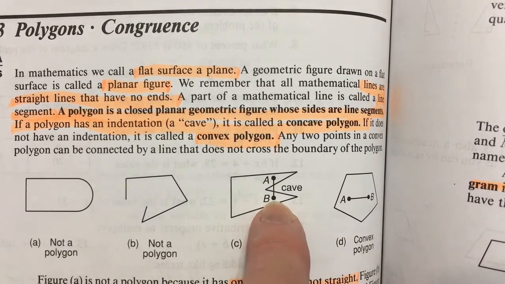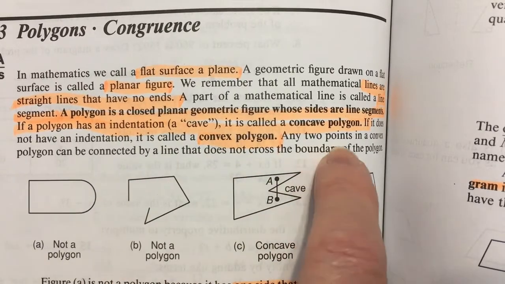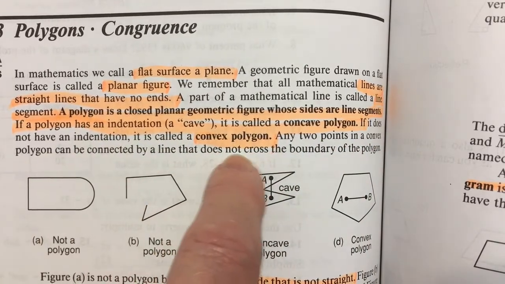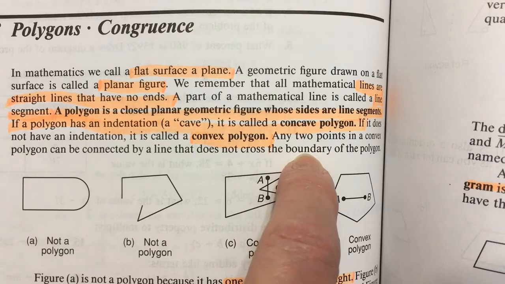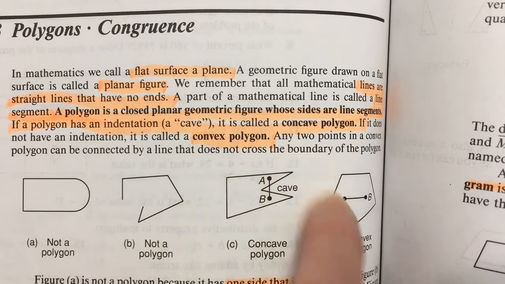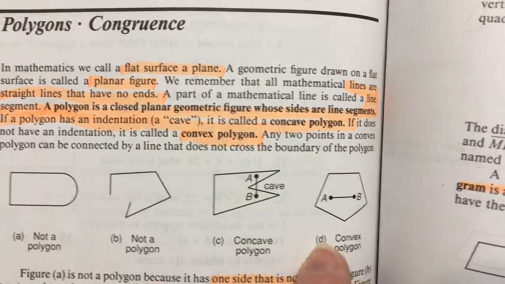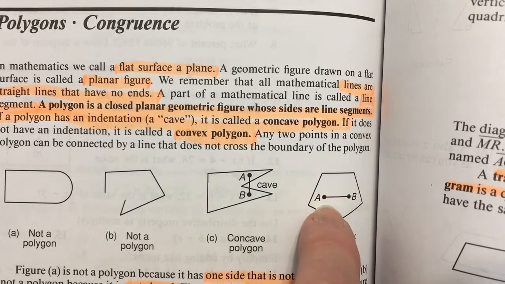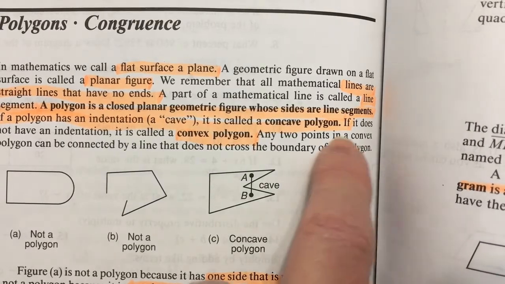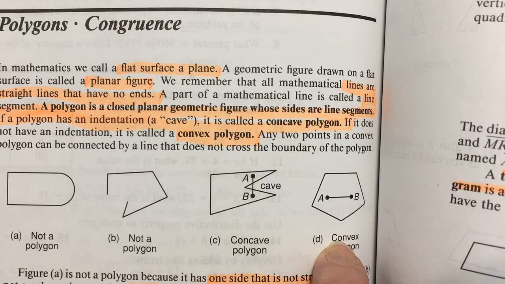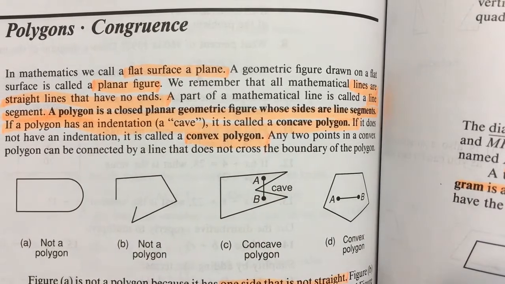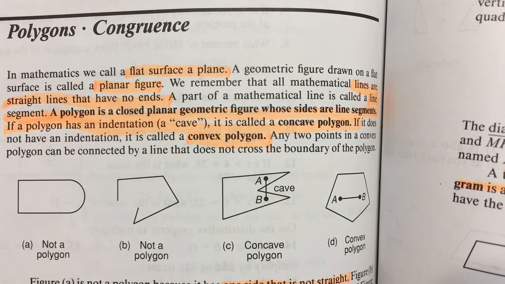Okay, it says if it is convex, any 2 points in a convex polygon can be connected by a line that does not cross the boundary of the polygon. In other words, it does not go outside the boundary of the polygon. So here is a convex polygon, and you're seeing any 2 points that we were to draw inside the polygon, we could connect with a line and never ever go outside of the polygon wall. Whereas concave, we could go outside the polygon wall to connect 2 points. So these are just very important definitions.